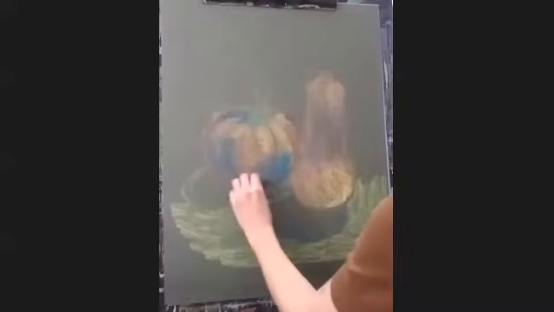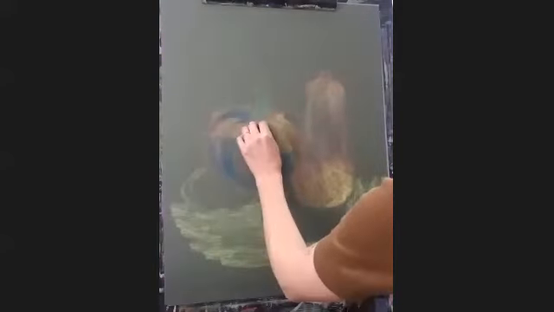The other thing we have to remember is that with round things, we get a little bit of reflected light towards the bottom. So I'm seeing that on the pumpkin here.